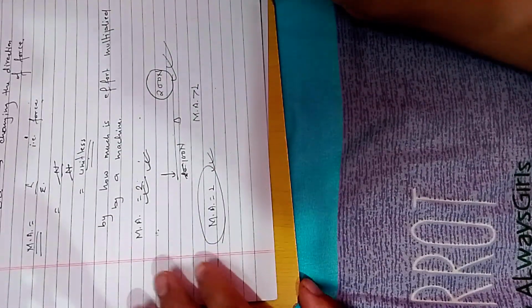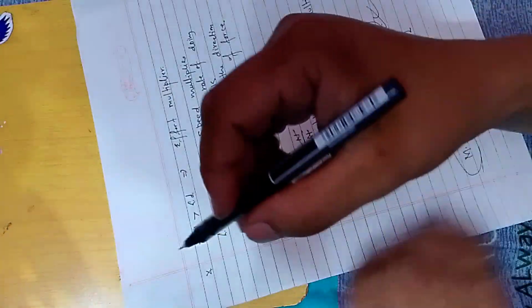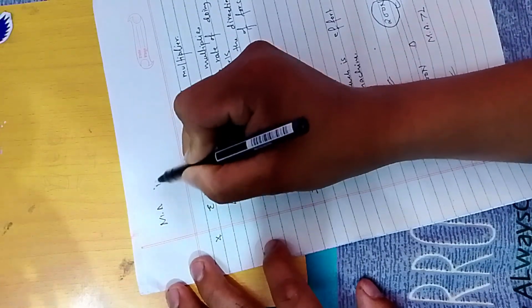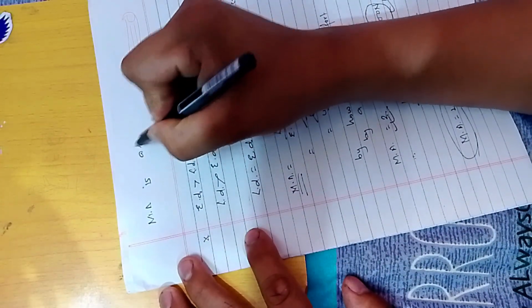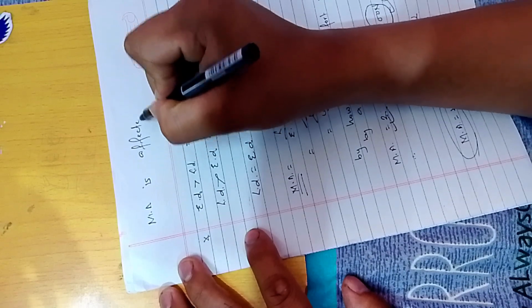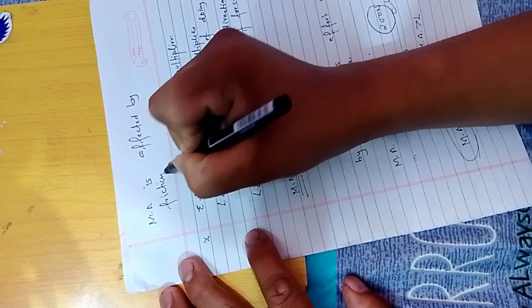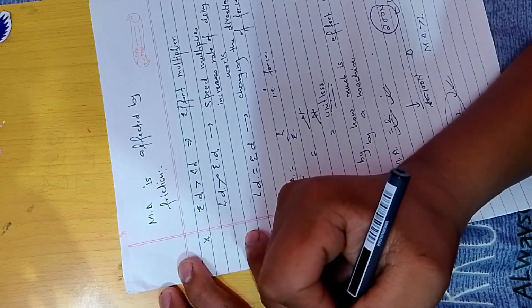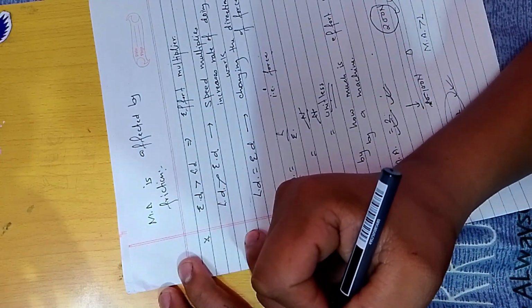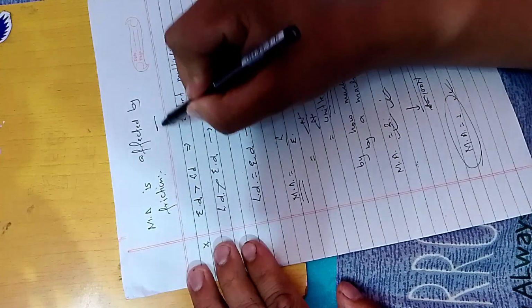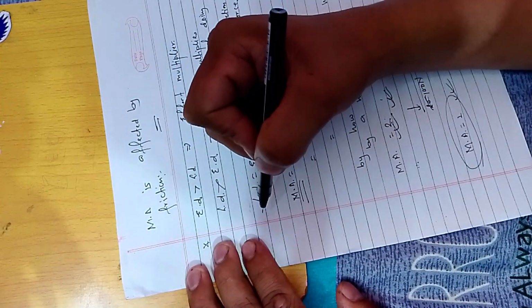The next very important point about mechanical advantage is that MA is affected by friction, my dear people. Because in a machine, the machinery parts are in contact with each other.